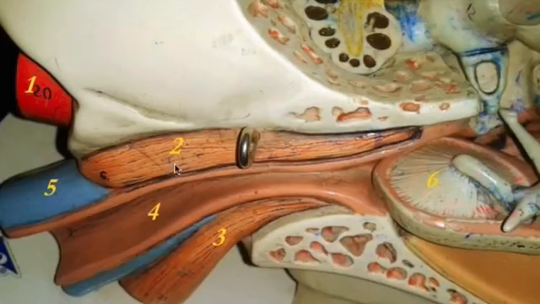This is the tensor tympani muscle, and this is the tensor veli palatini, and this one was the internal carotid artery. What is this part? This is the tympanic membrane.